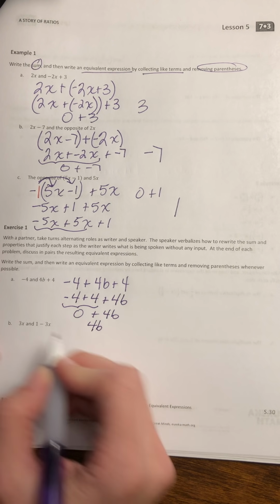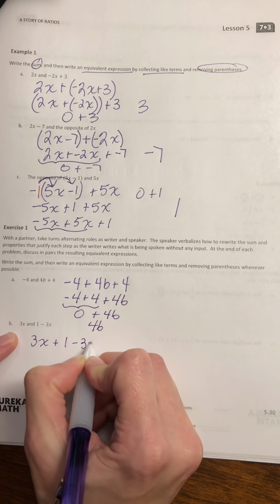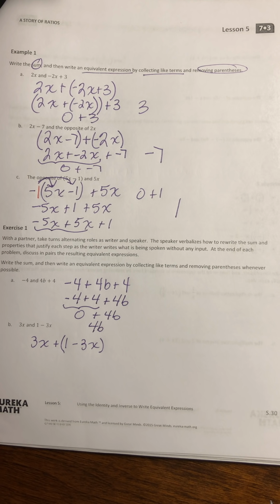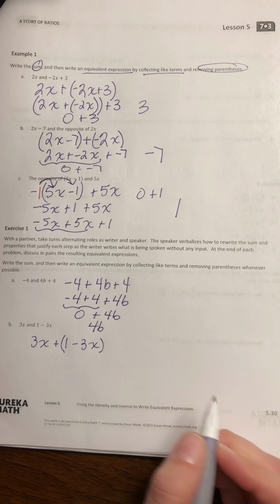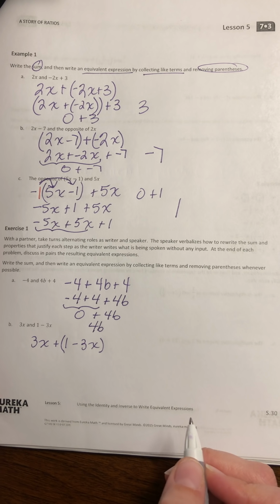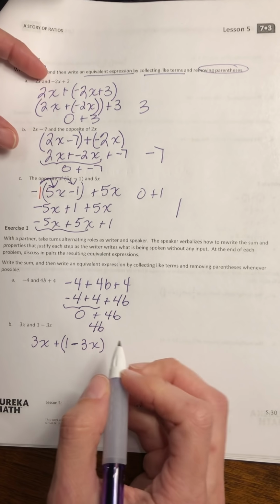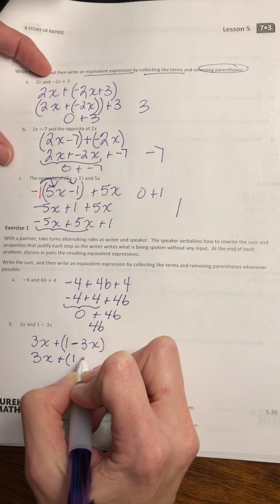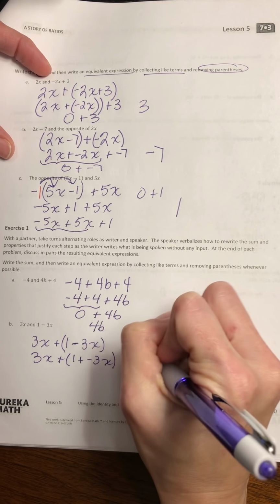3x and 1 minus 3x. I'm just going to rewrite the problem because I know it says "and" here, but I need it to be addition down here. I am going to change the order. Oh, I see some subtraction here, so rather than subtracting, let's do additive inverse. So I'll rewrite this as, rather than 1 minus 3x, that's 1 plus negative 3x. Additive inverses.